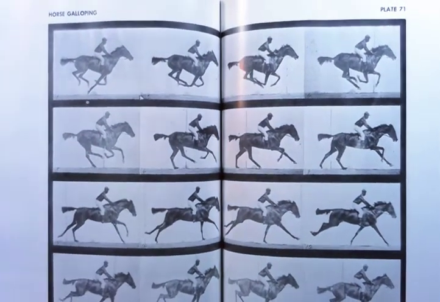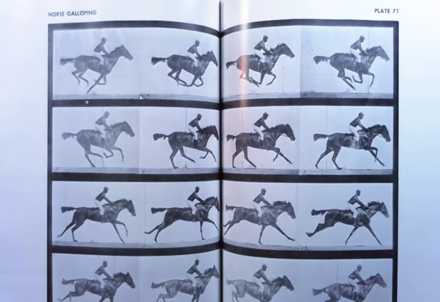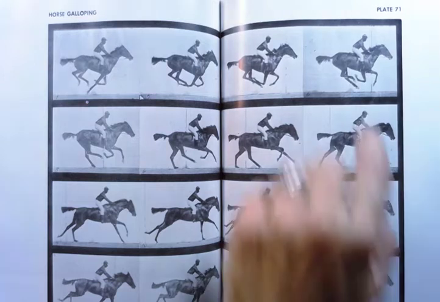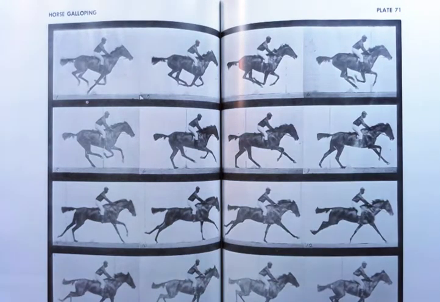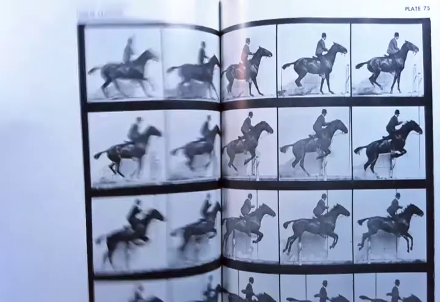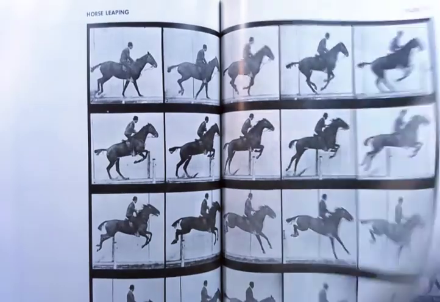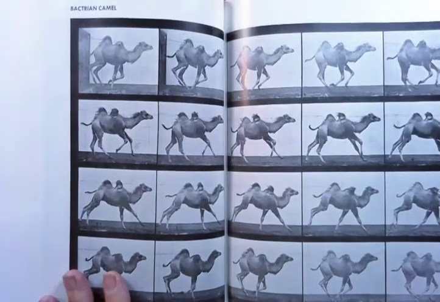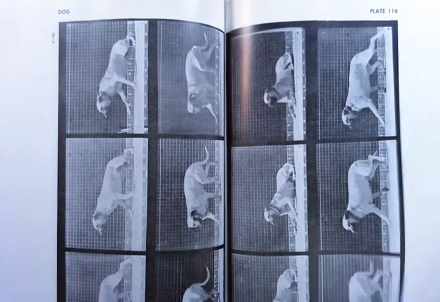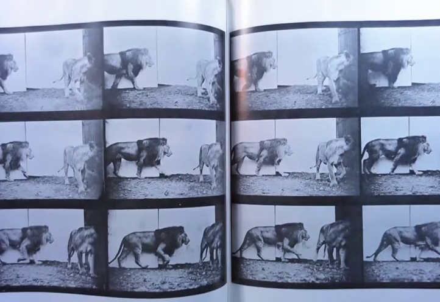That was a famous bet between a governor of California and a senator, and the governor won. Muybridge proved that all the hooves of a horse leave the ground. So this was really laying the groundwork for movies. This was before the time of movies. These books are an excellent reference, especially if you are interested in doing animations.